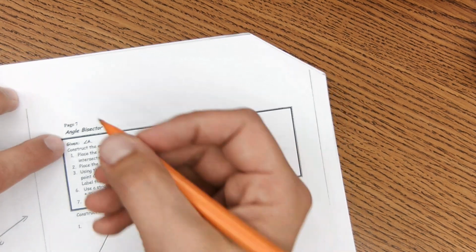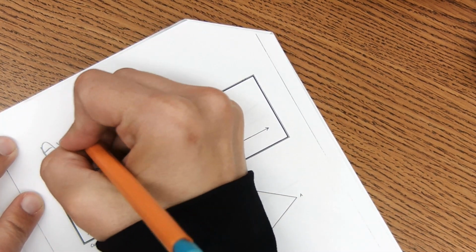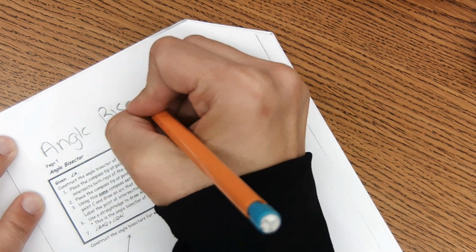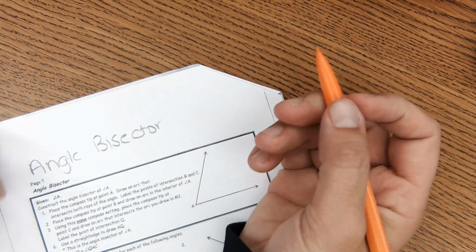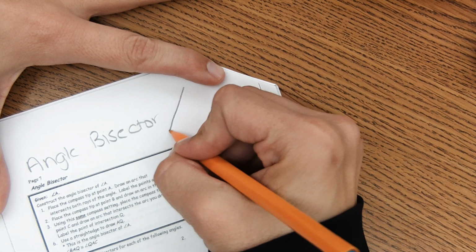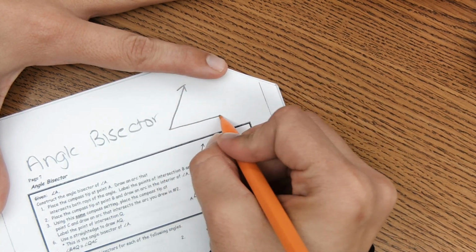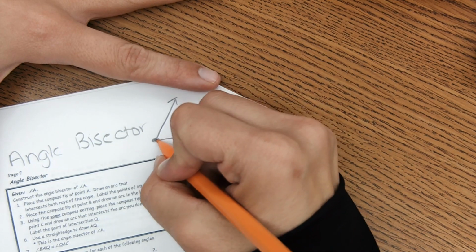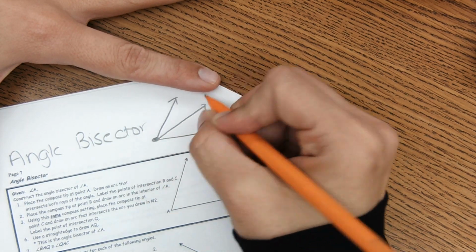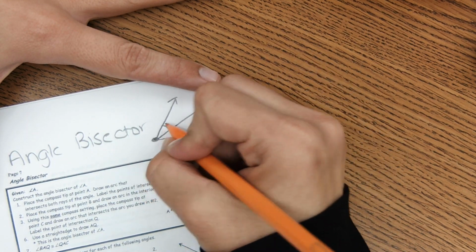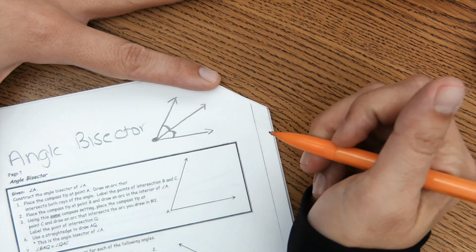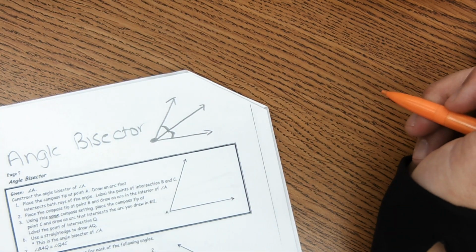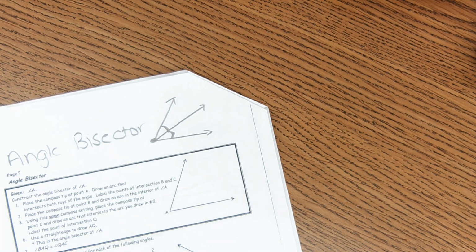Okay, angle bisector, this construction, angle bisector. What an angle bisector is, as you may know, this is an angle. An angle is two rays that come together at a common endpoint. An angle bisector is a segment or ray that bisects the angle into two equal pieces. Like that.